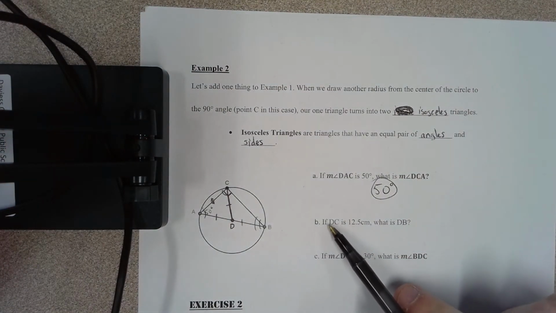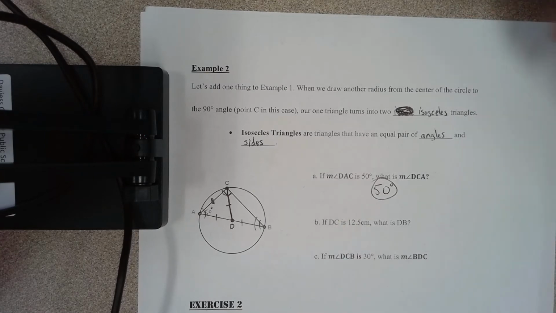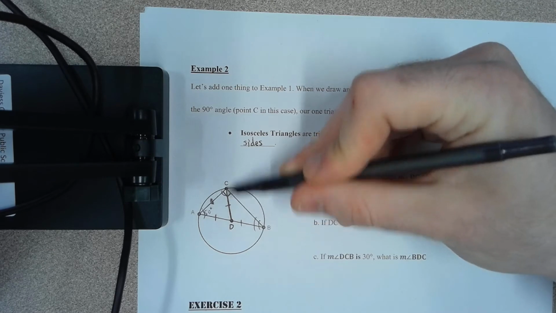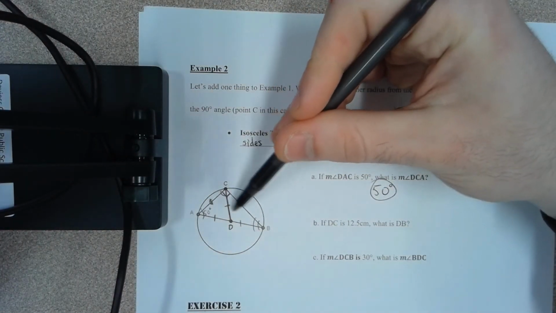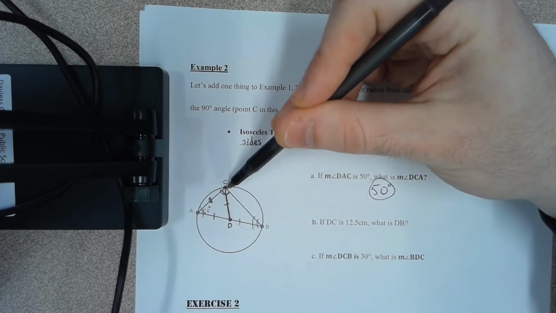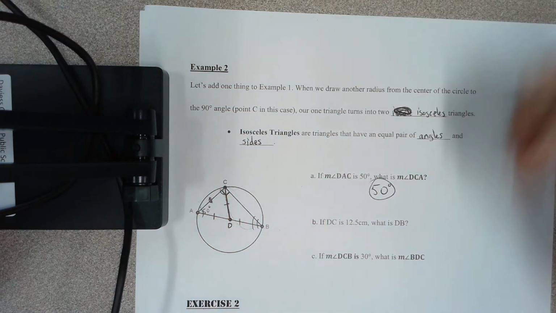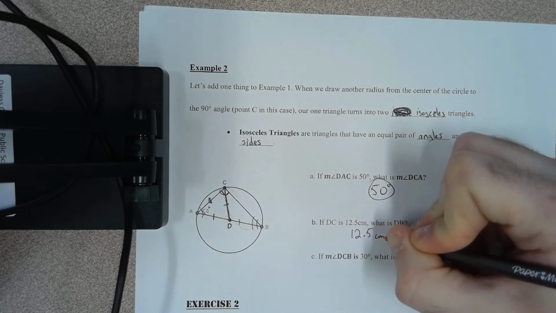If the length, so you do not see the measure of angle, you just see DC, that means it's a length. If DC is 12.5 centimeters, so from D to C, if that's 12.5 centimeters, what's DB? Well, this is an isosceles triangle as well. So if DC is 12.5, then this radius, DB, is going to be 12.5 centimeters as well.